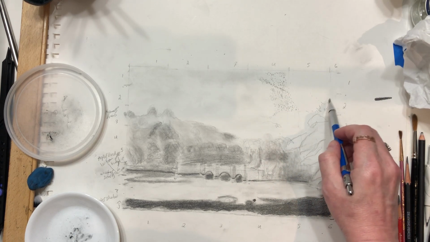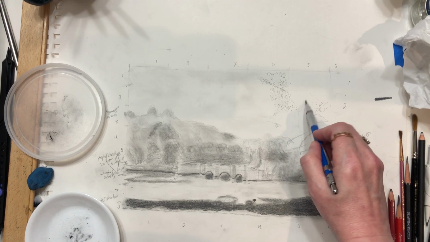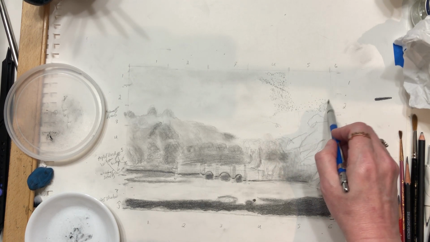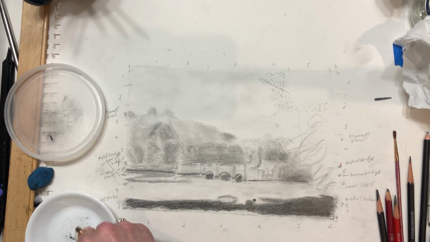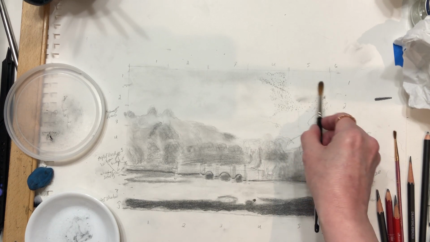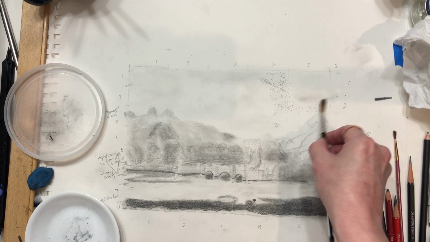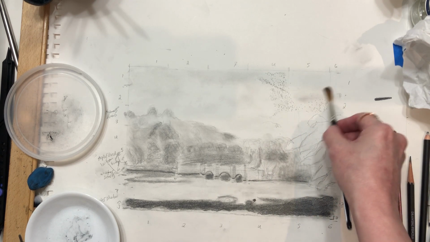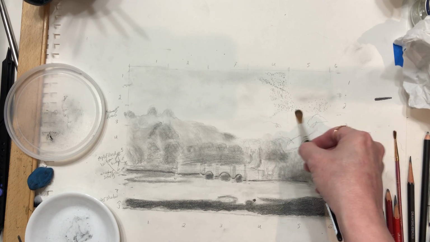It does get darker as we get closer to here. So I should probably add, and what I'm going to do real fast, I'm going to add a value over here. And then I can just stipple over that.